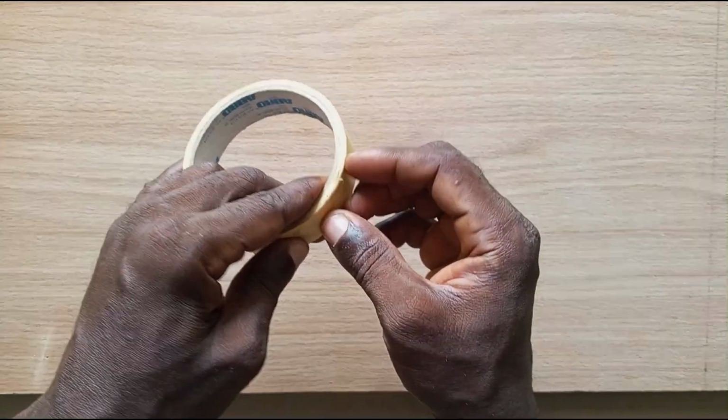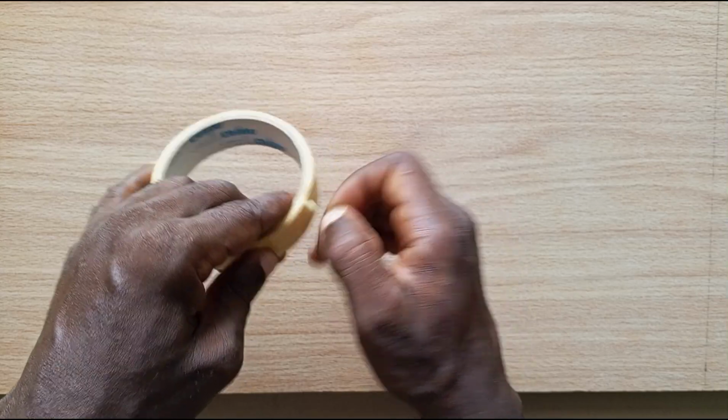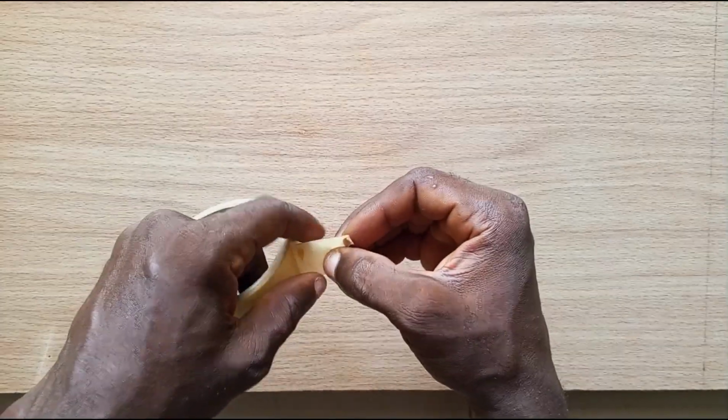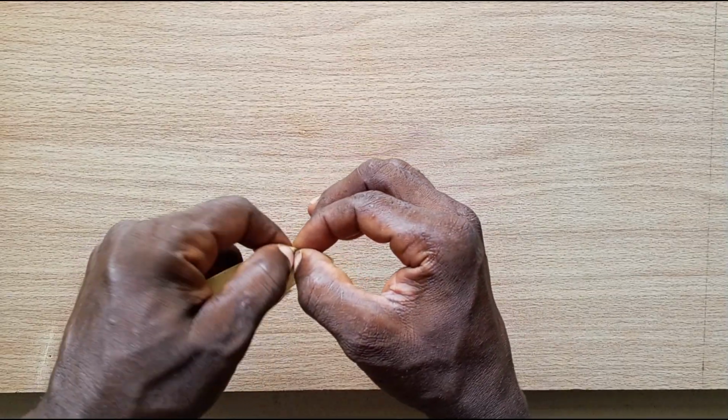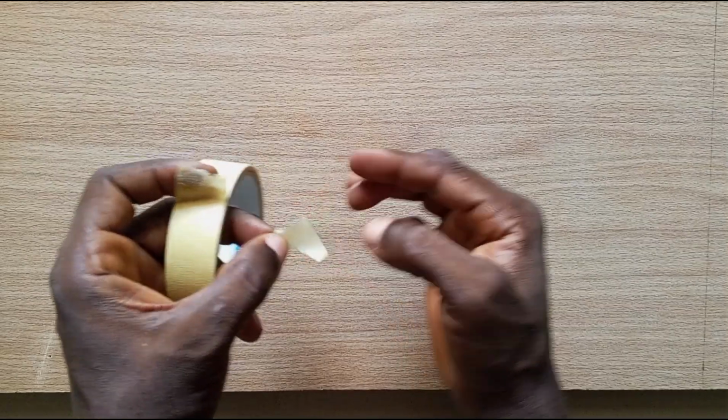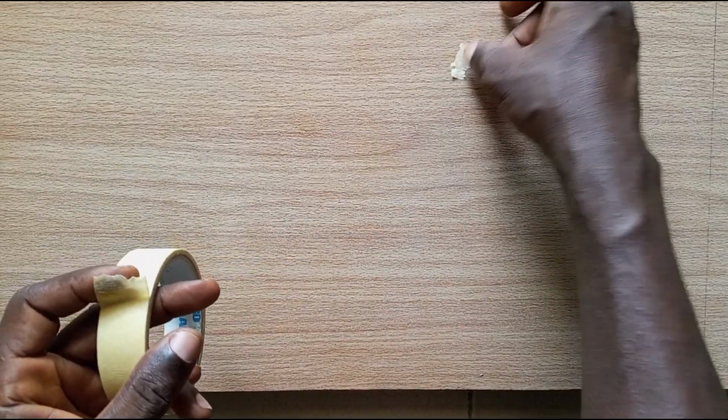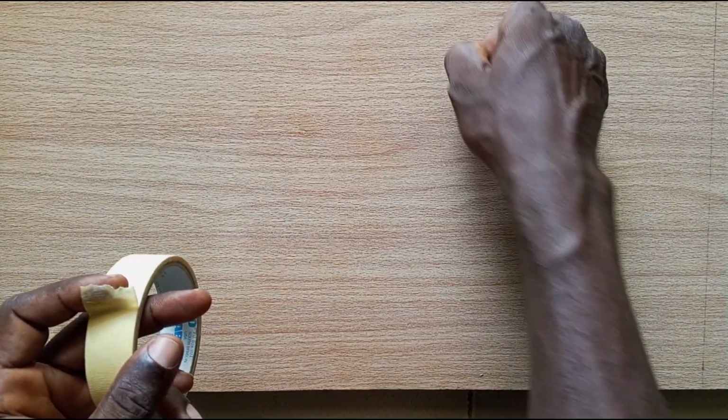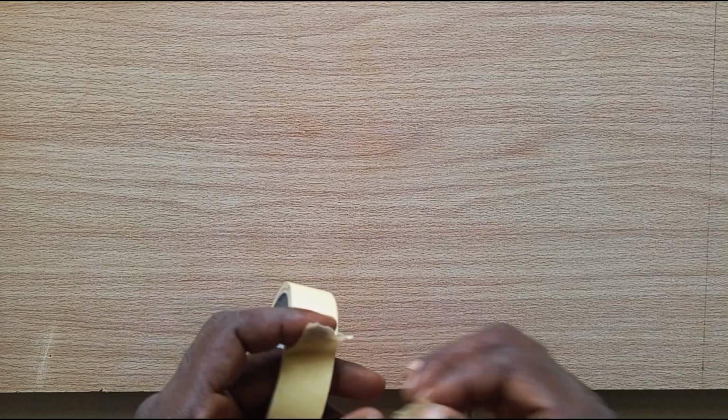We also have masking tape. What is the masking tape used for? Use the masking tape to stick your sketch pad to the drawing board so that there will be no irregularities with your drawing.